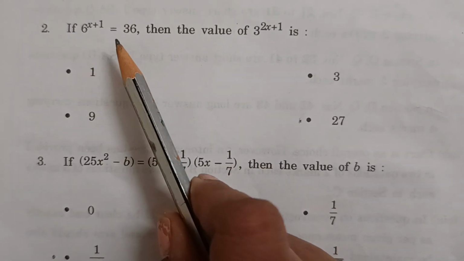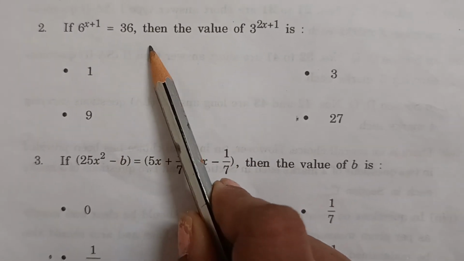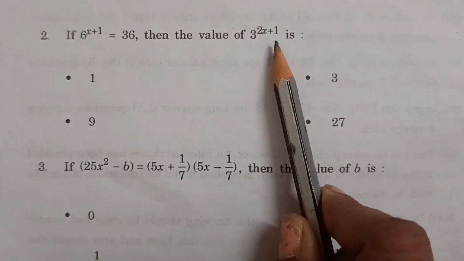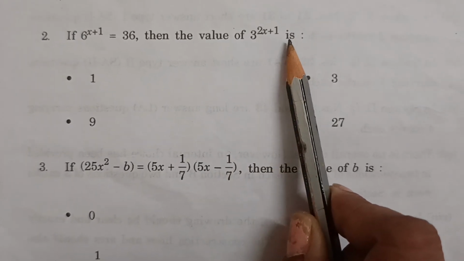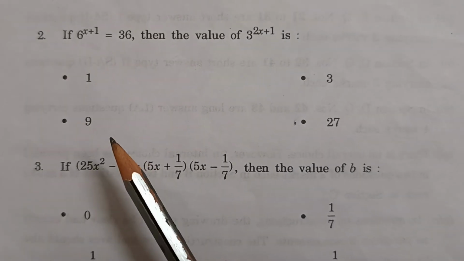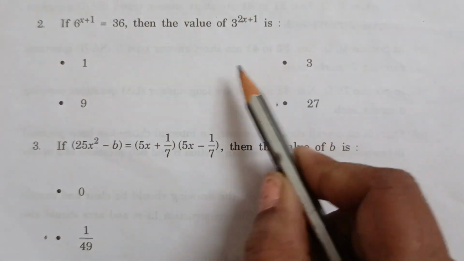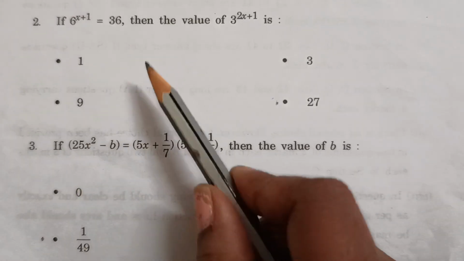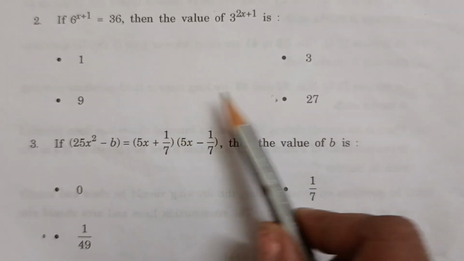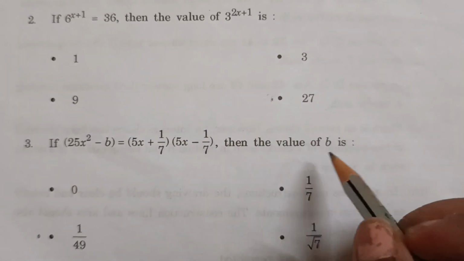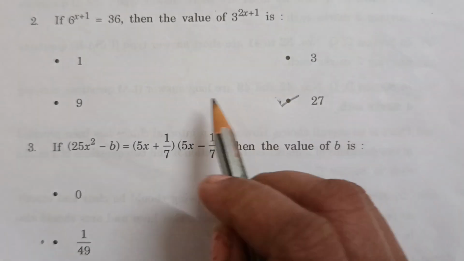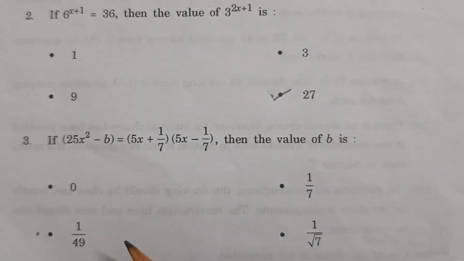Question number 2. If 6 raised to x plus 1 is equal to 36, then the value of 3 raised to 2x plus 1 is dash. After solving this, we are getting the answer 27. The options are 1, 9, 3 and 27, and the correct option is 27, which we get after solving this sum.